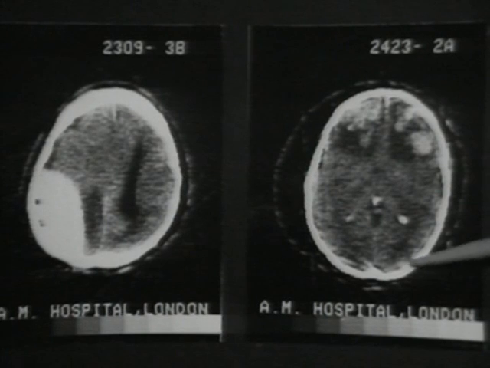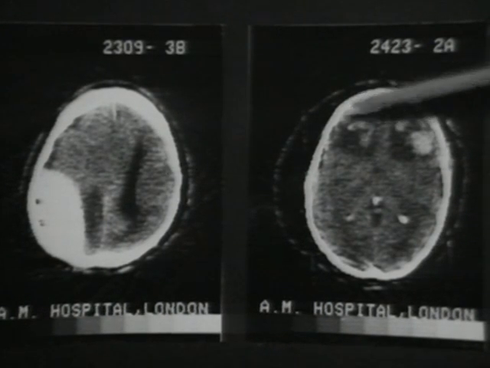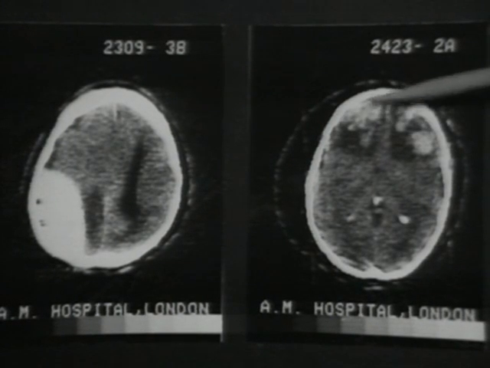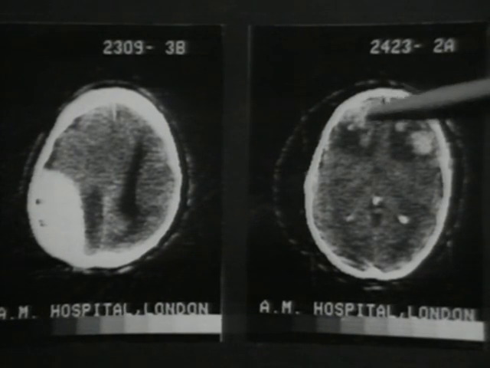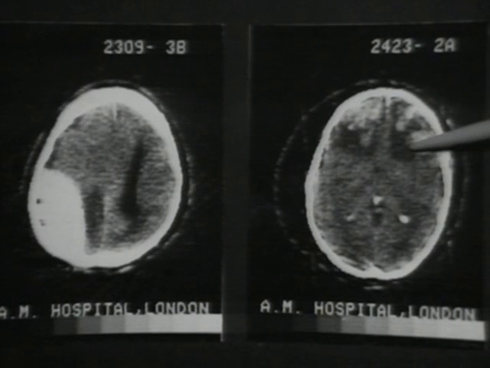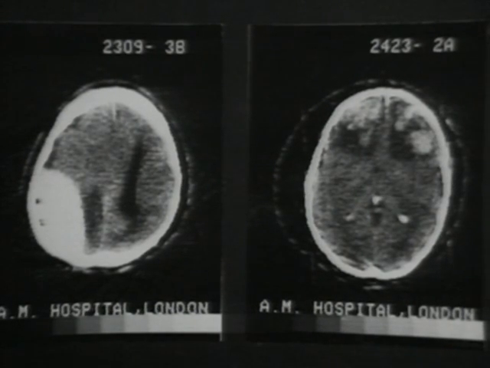The EMI scan gives us the answer, because here in the frontal lobes we can see this patchy increase of density, which looks like segments of cauliflower, surrounded by darker areas, which are obviously edematous brain. This is frontal lobe contusion, in fact a contre-coup injury.